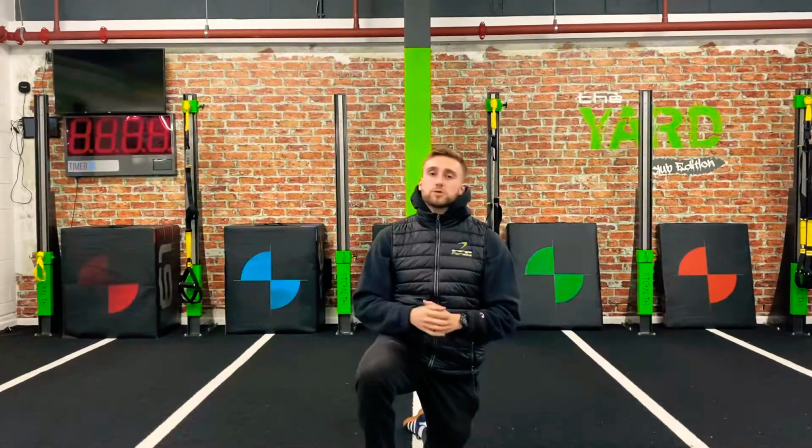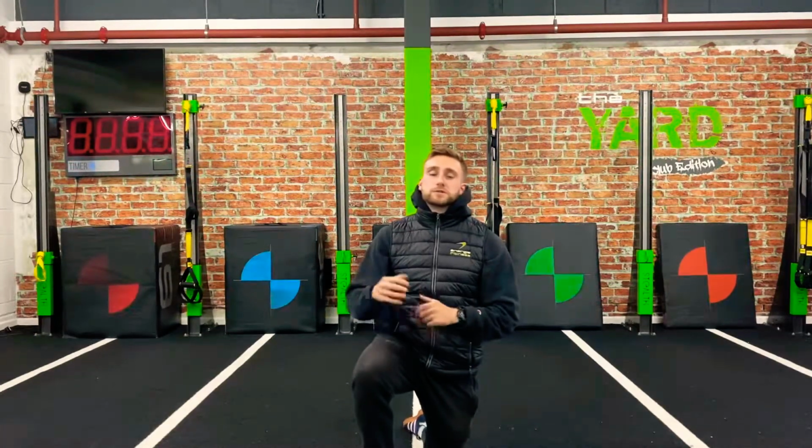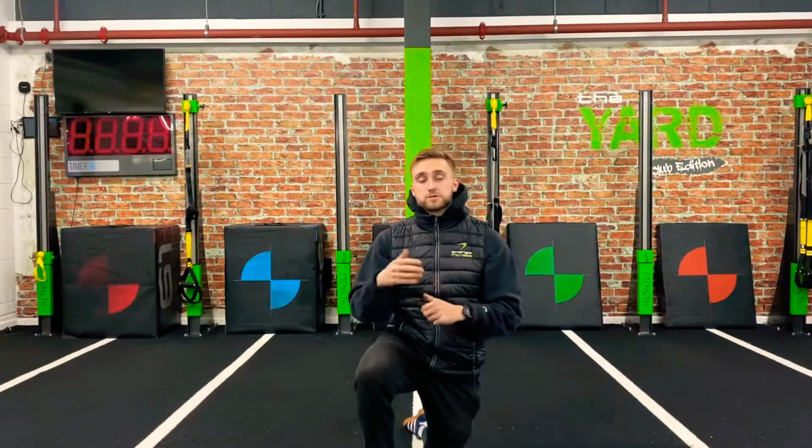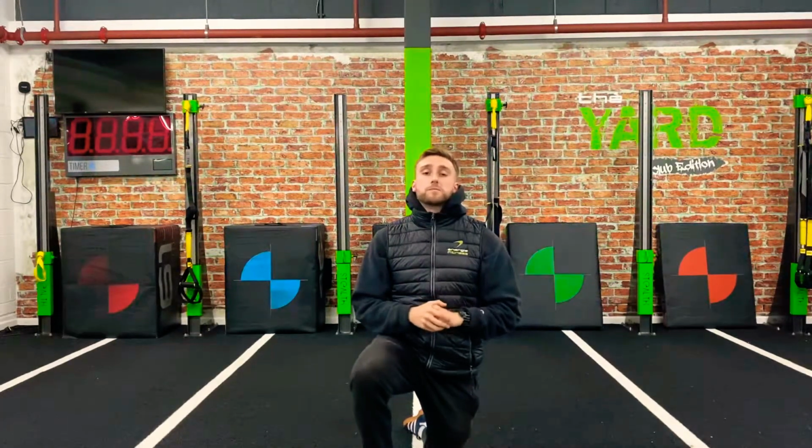MyFitnessPal is a really good tool that I get all my clients to use to track their calorie intake. In the first webinar, when you worked out how many calories you need, depending on if you want to cut and lose a little bit of weight, or bulk up and put some size on, it'll work out how many calories and how many grams of macronutrients you need.